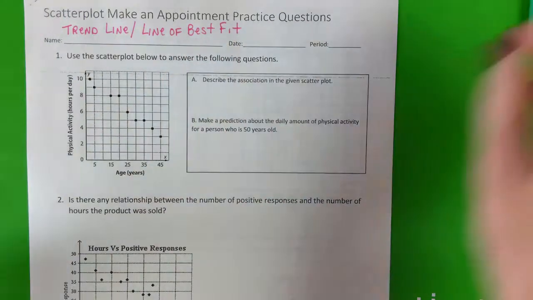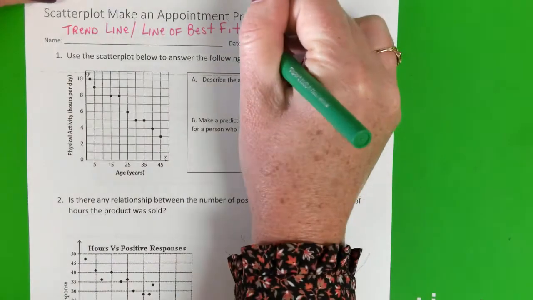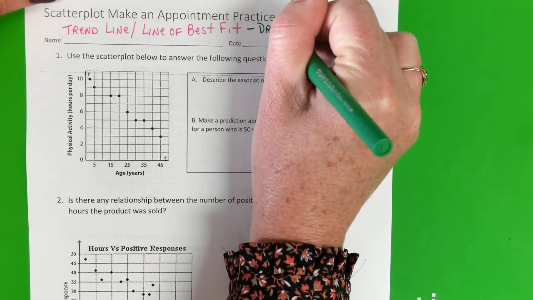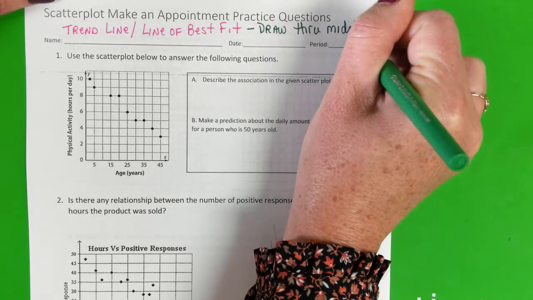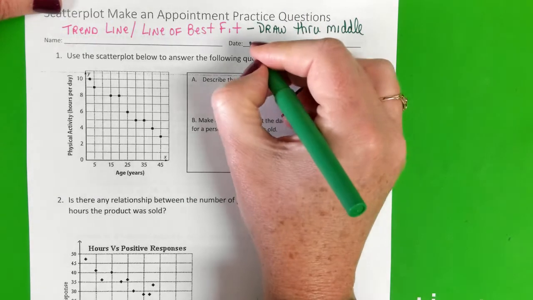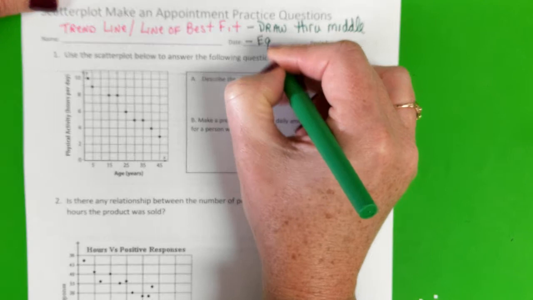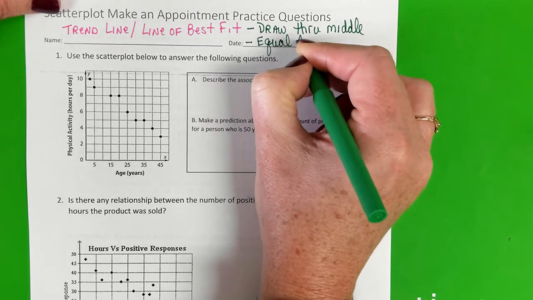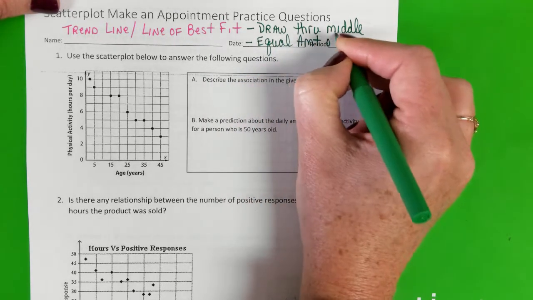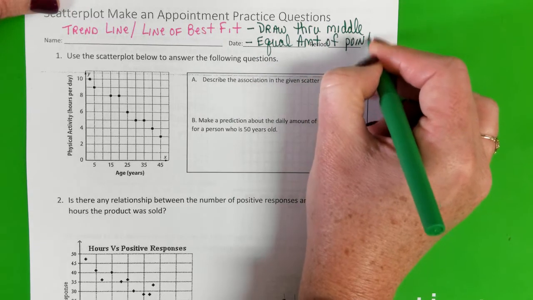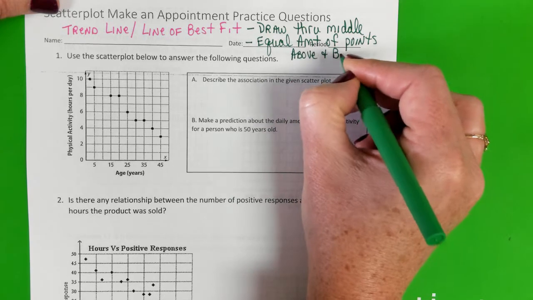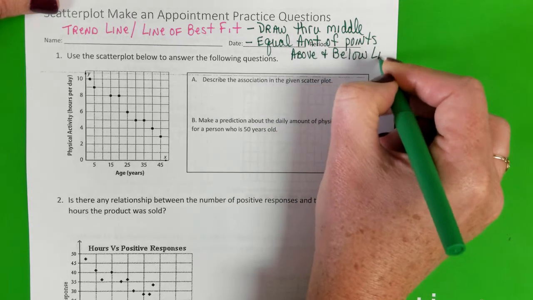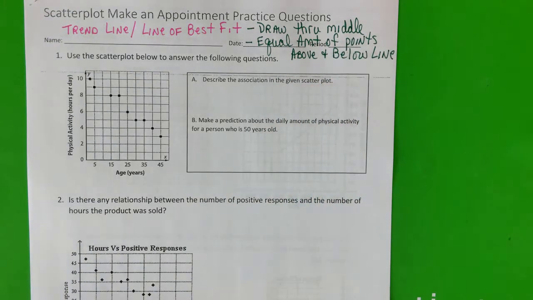Okay, so remember we talked about we want to draw it through the middle of the data, and we want an equal amount of points above and below the line. Okay, so we're going to really focus on drawing our trend lines right now and using them to predict.